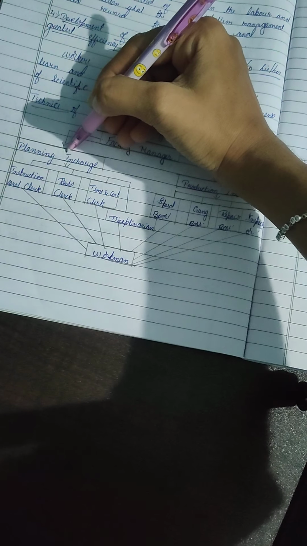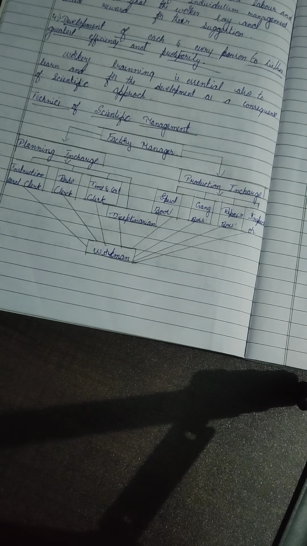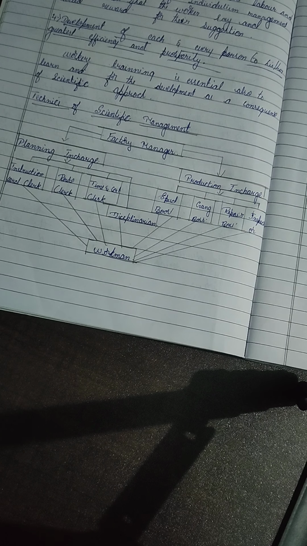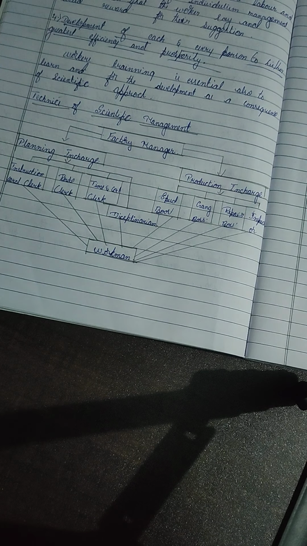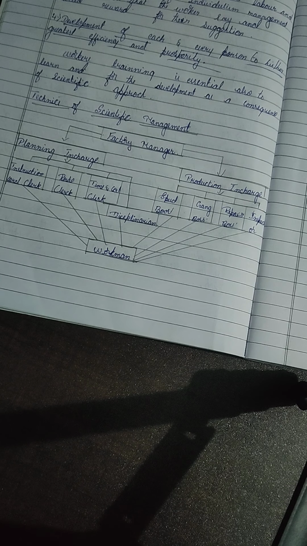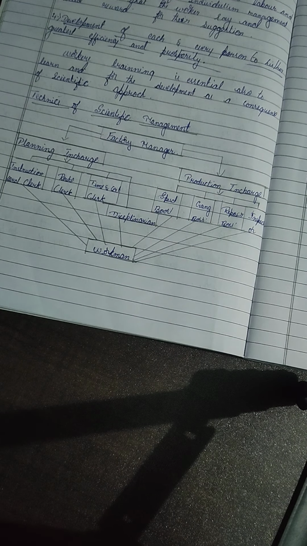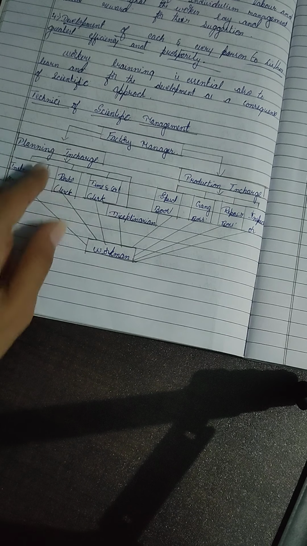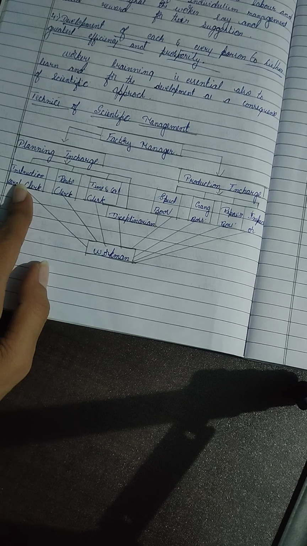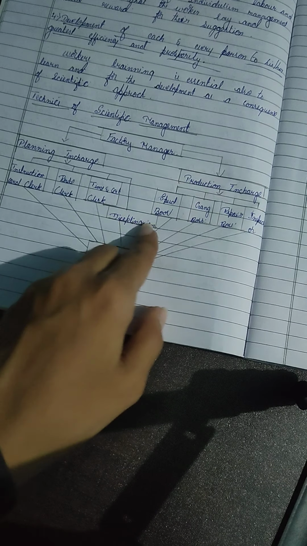So what does the planning in-charge do? They are the specialists, very specialized. Under them, four more specialists are divided. Under the planning in-charge, they only do the planning procedures; they are not going to implement any work, they just do the planning process. And under the production in-charge, the production takes place, that is, they actually do the work. Whatever the planning in-charge has given, the production team will implement. Under that, first one, instruction card clerk, route clerk, time and cost clerk, and disciplinarian.